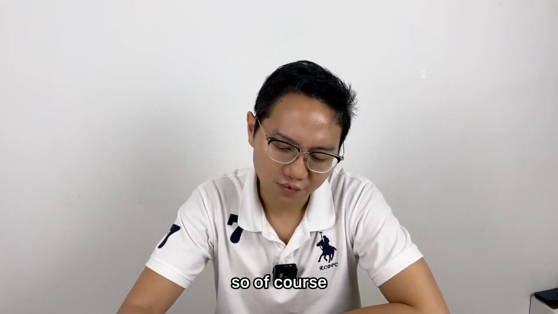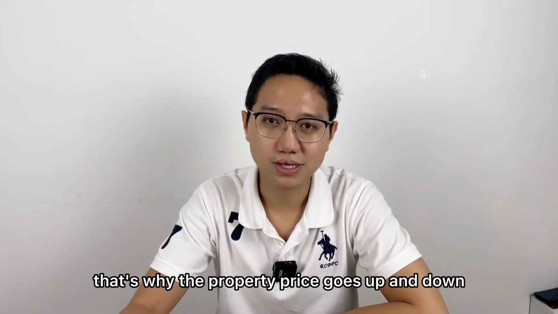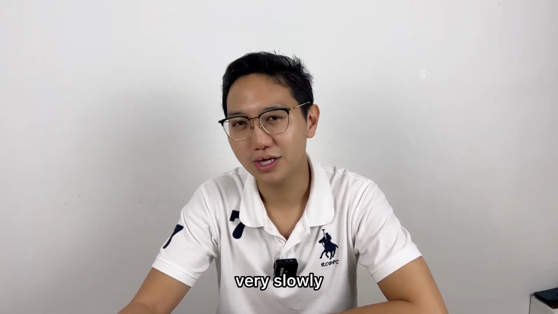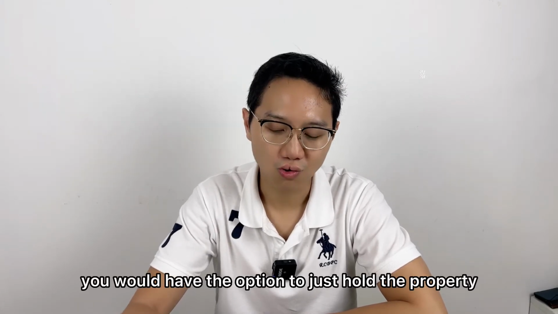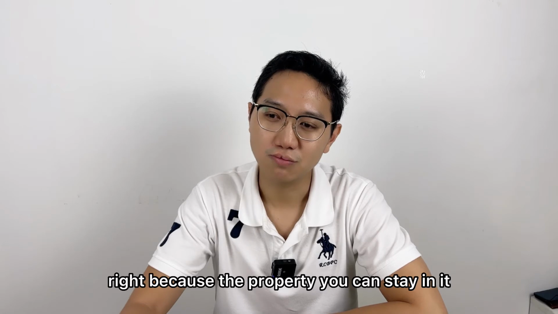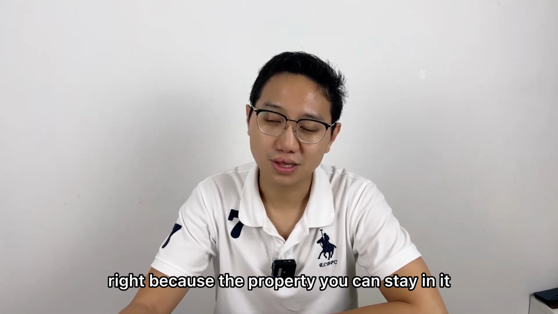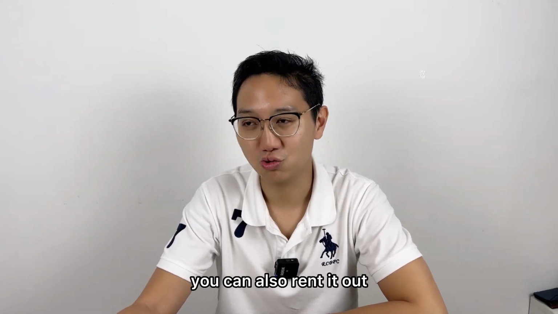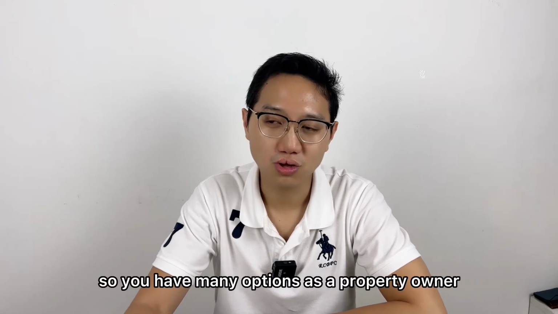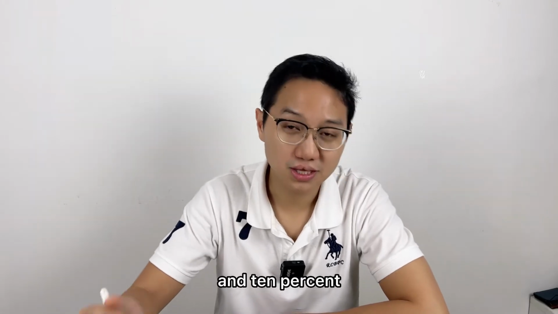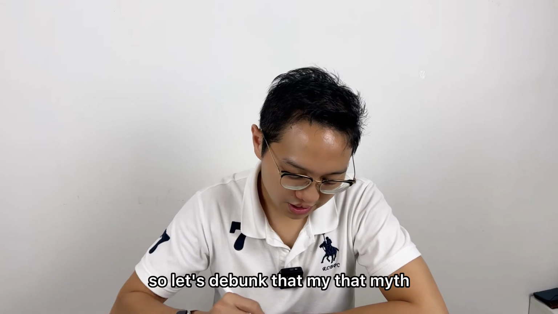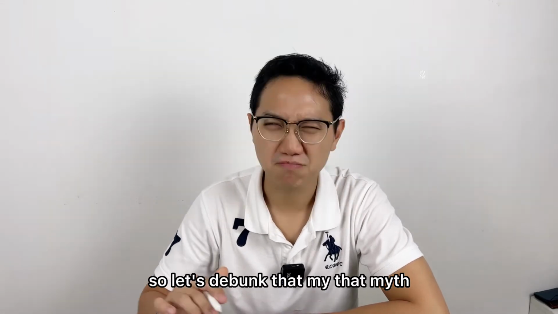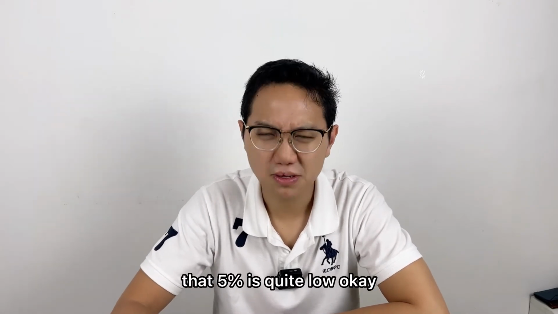So that's why the property price goes up and down very slowly, and even so, you would have the option to just hold the property. Because with property, you can live in it, and you can also rent it out. So you have many options as a property owner. But then again, 5% and 10%, of course, there is a big difference lah. So let's debunk that myth that 5% is quite low.